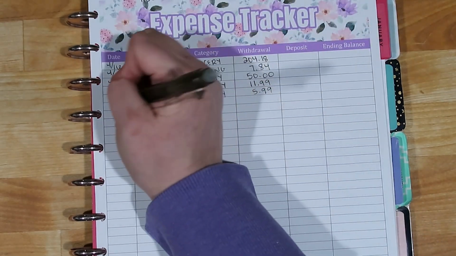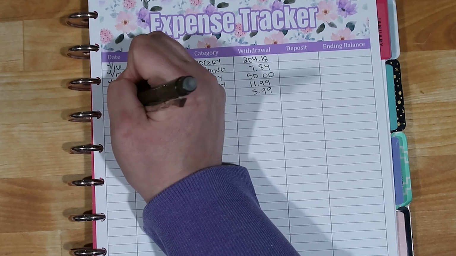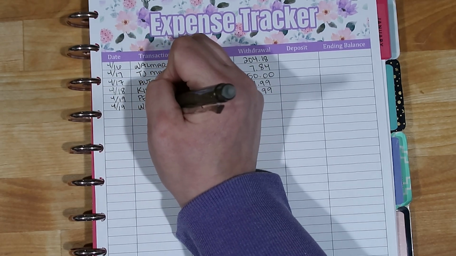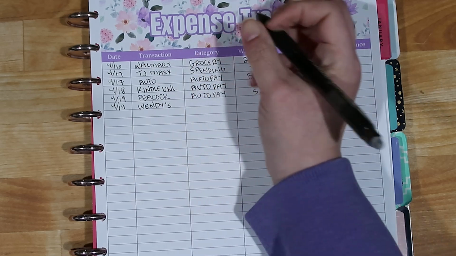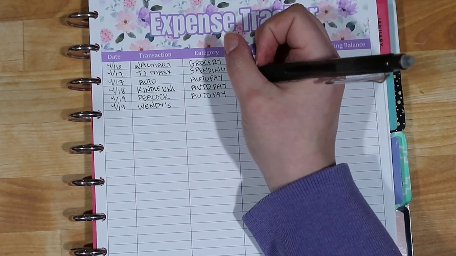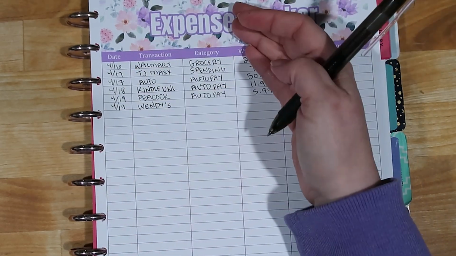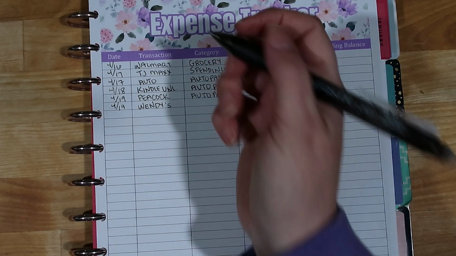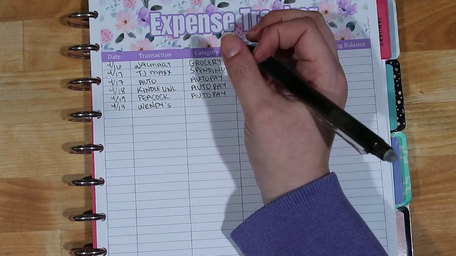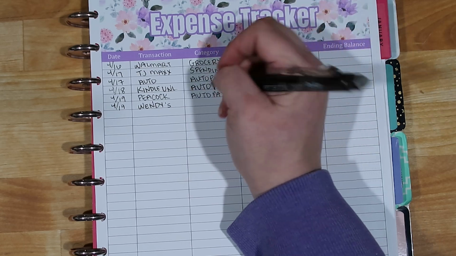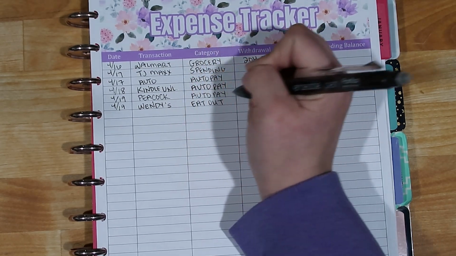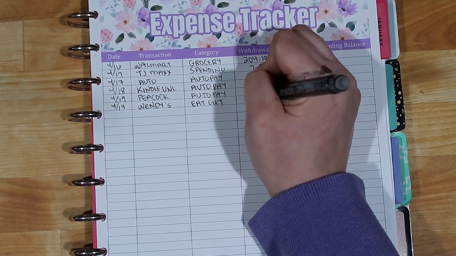Also on the 19th, we went to Wendy's and grabbed dinner for the family. The 19th was the visitation for my husband's aunt's funeral. So my husband and I were there all day, and we just picked up Wendy's on the way home to feed the family. I was not in the mood to cook. So that's coming out of eating out. And the amount that we spent was $49.32.